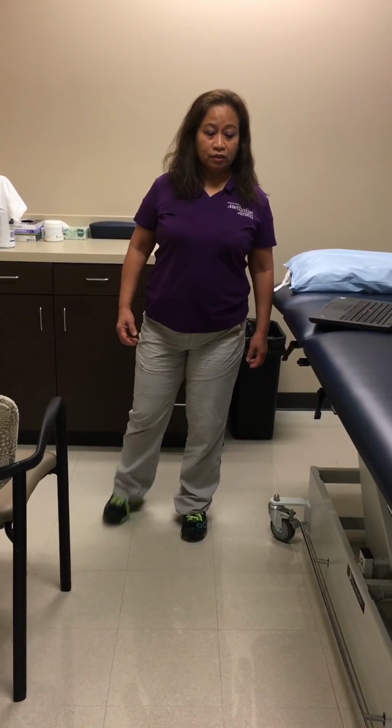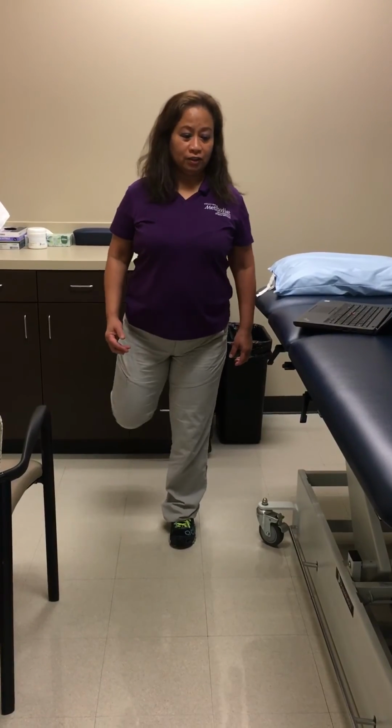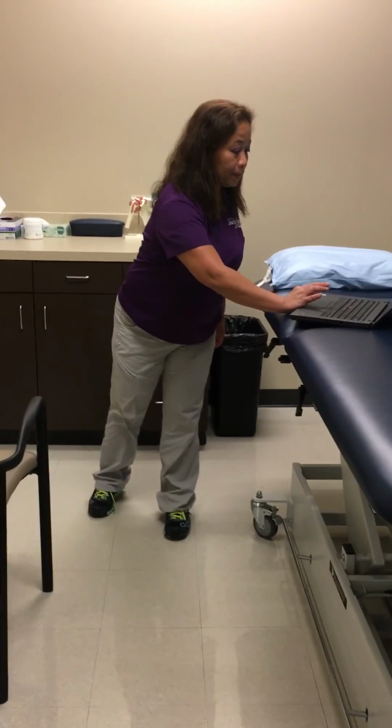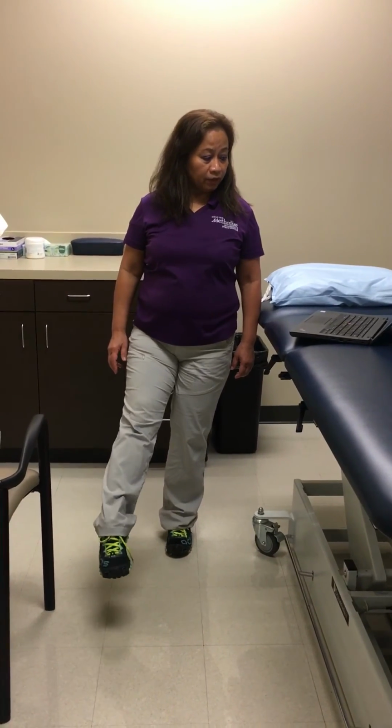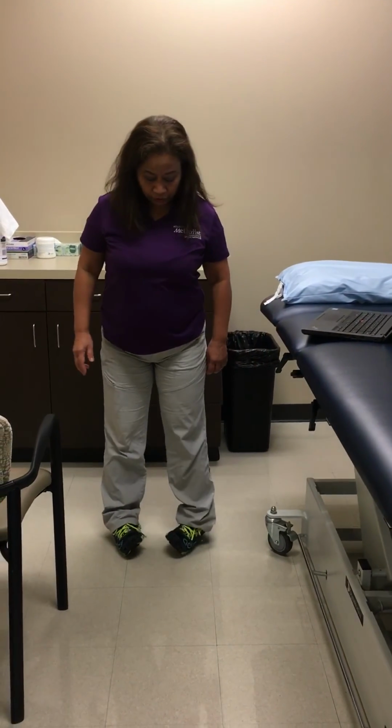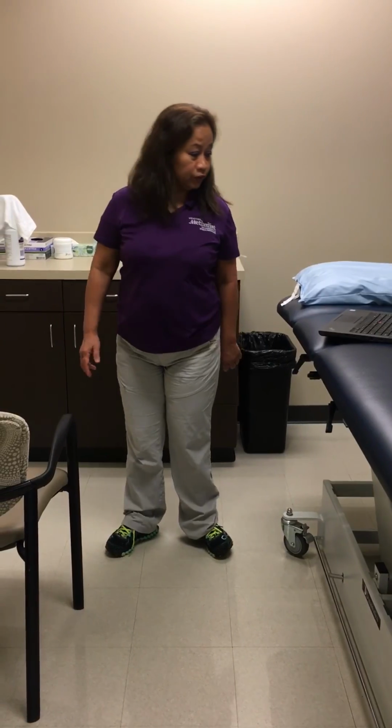Do knee flexion. Do knee extension. Do ankle dorsiflexion. Do ankle plantar flexion. Do foot inversion. Do foot eversion.